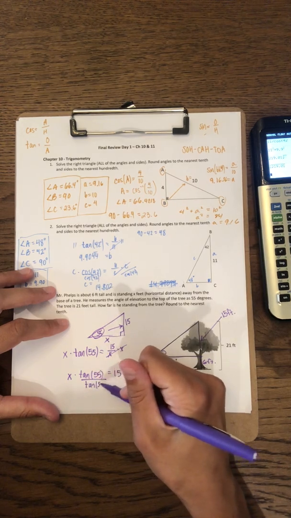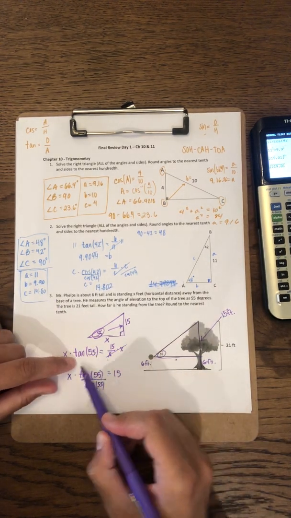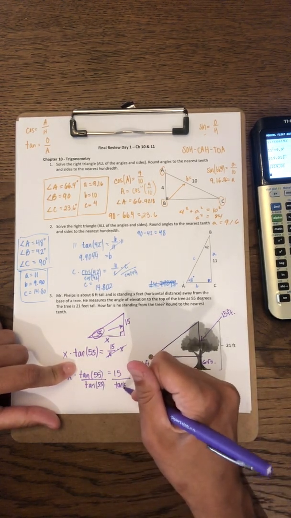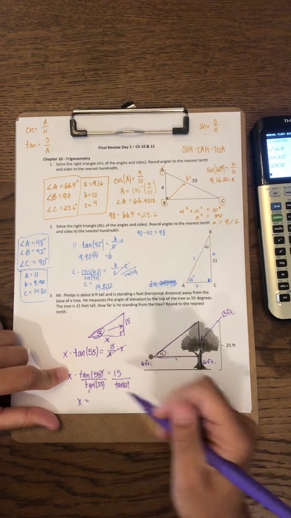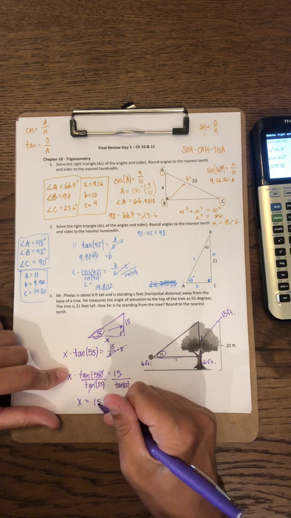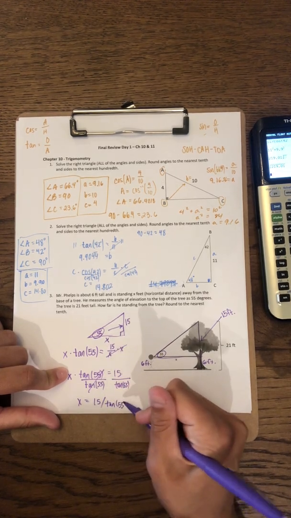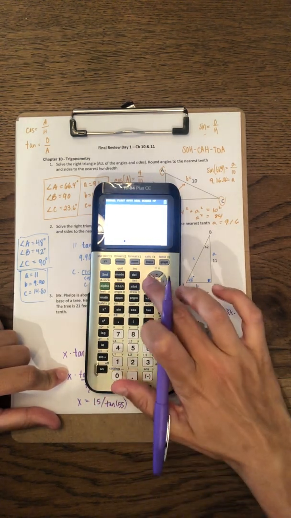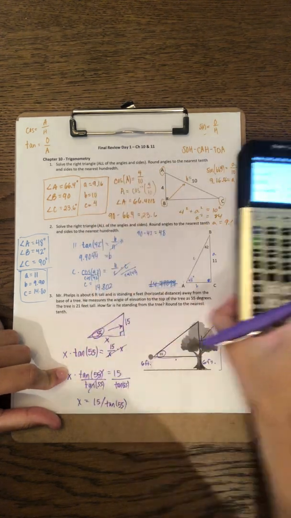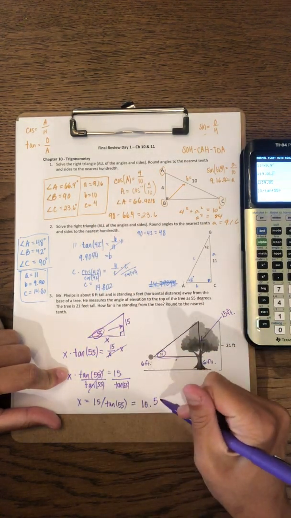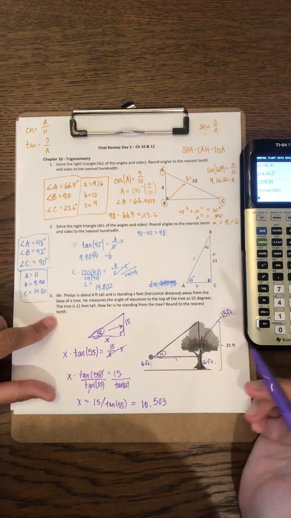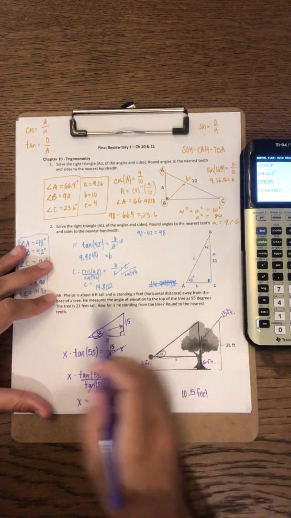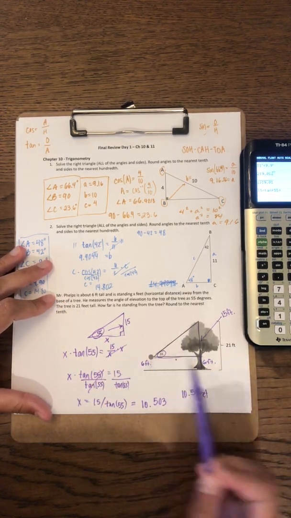And I recommend that you don't do tangent of 55 in your calculator now, get a number, and then do 15 divided by that number. The rounding will be off. Try to do this all at once in a calculator. So that's x equals 15 divided by tangent of 55 equals, and that is 10.503. This is round to the nearest tenth, so that would be 10.5 feet. So that means Mr. Phelps is approximately 10.5 feet away from the tree.